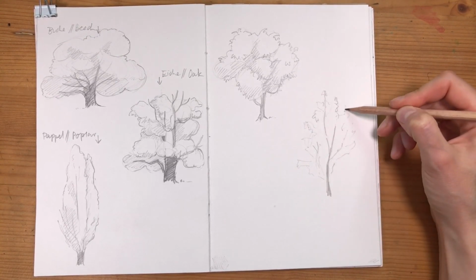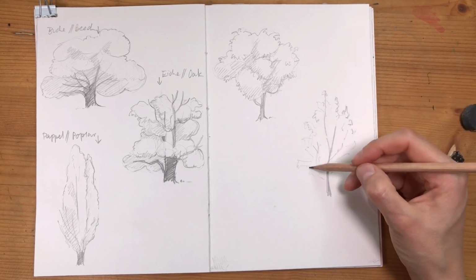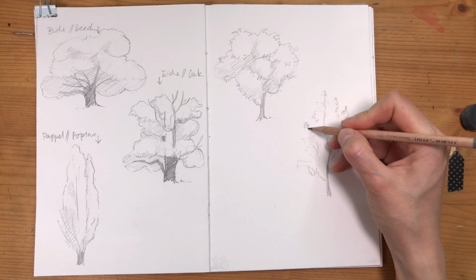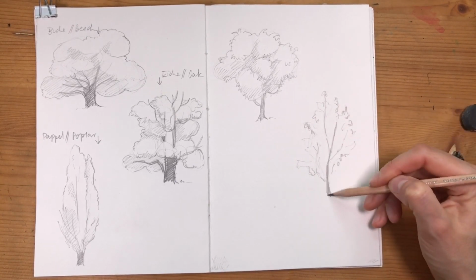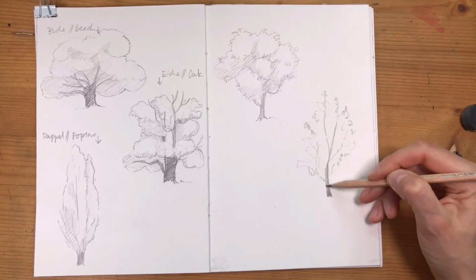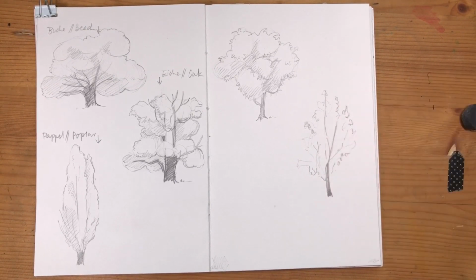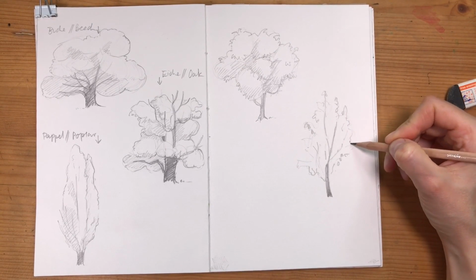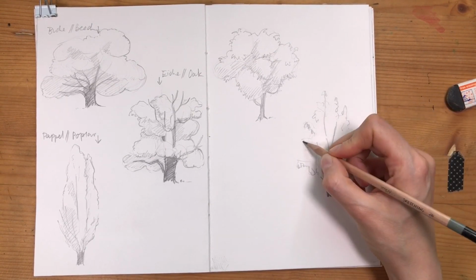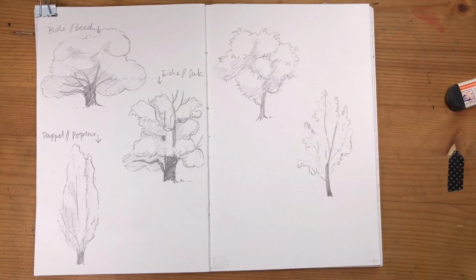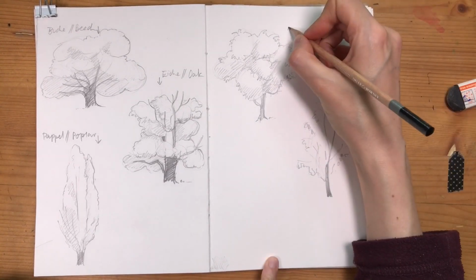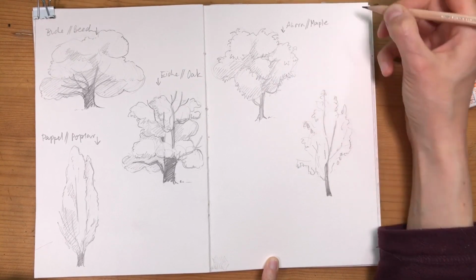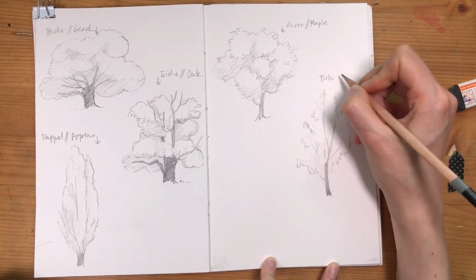I find that most often the leaves are organized in a sort of chaotic carpet of leaves that just swings in the wind. You have to find a way to show this. The way I try to do this is to show the outline slightly chaotic, and then add a few small shadows here and there to add a little bit of three-dimensionality to the tree.